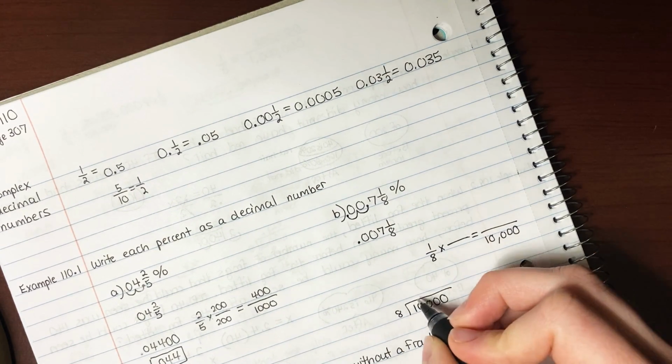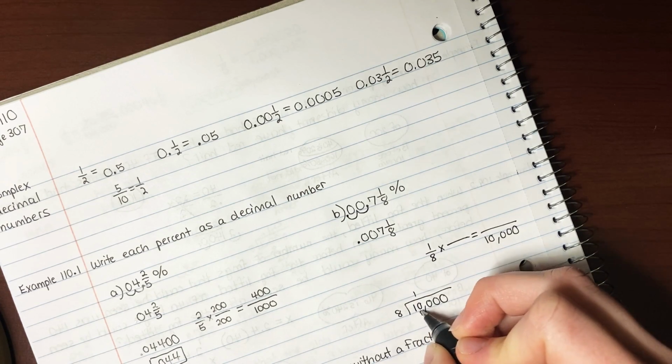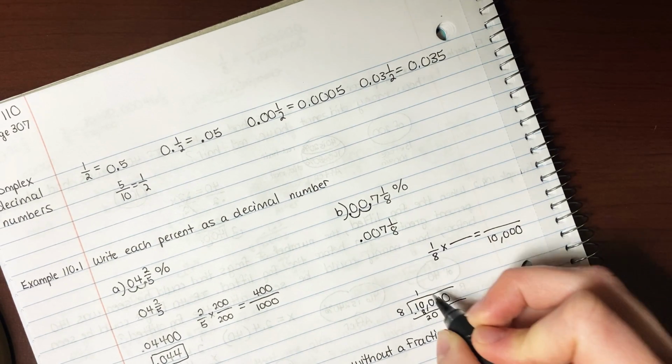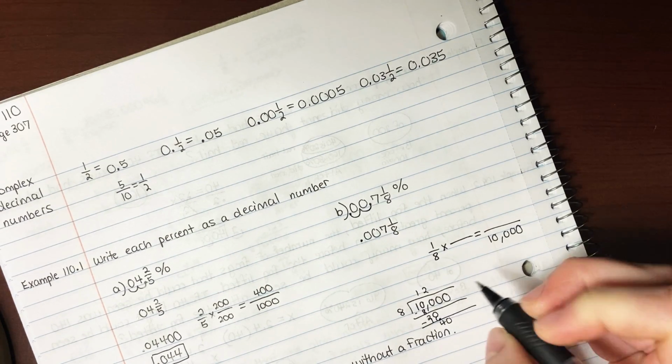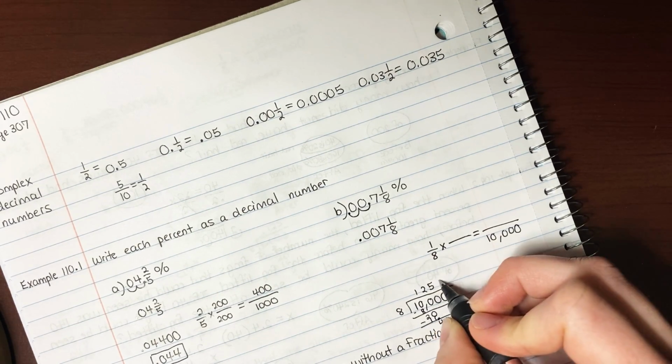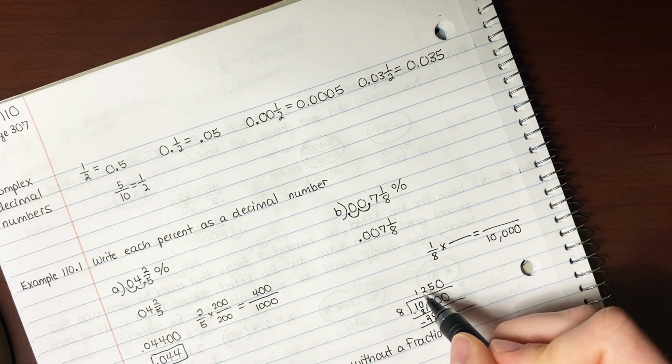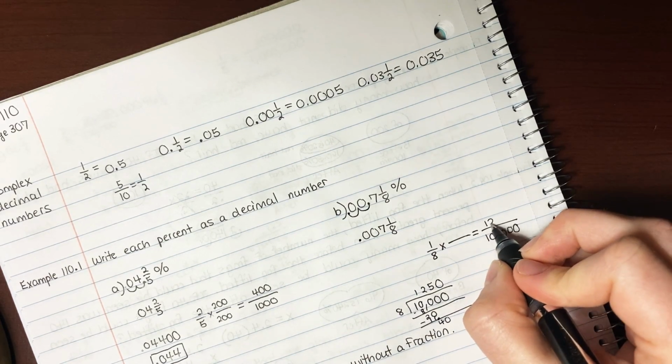All right, 8's going to go into 10 once, and then it'll go into 20 twice, and then 40 5 times, and then we'll have a 0. So we've got 1250.